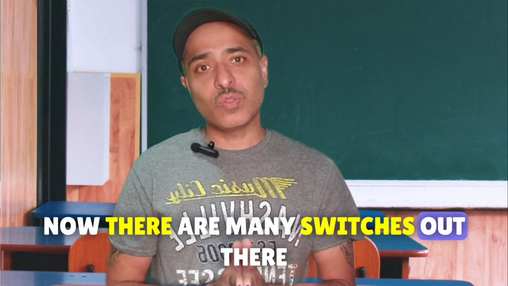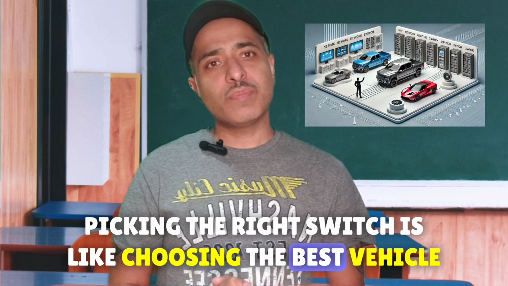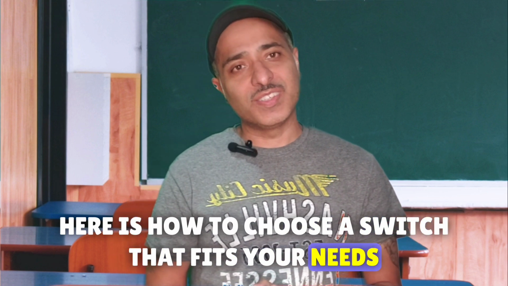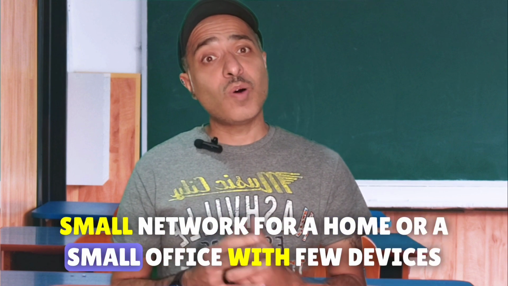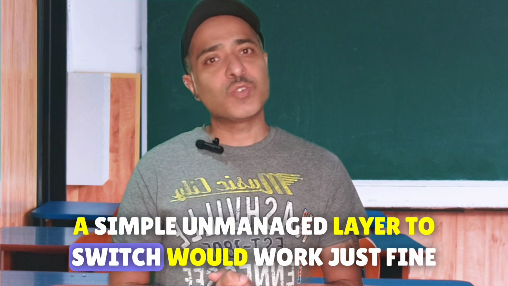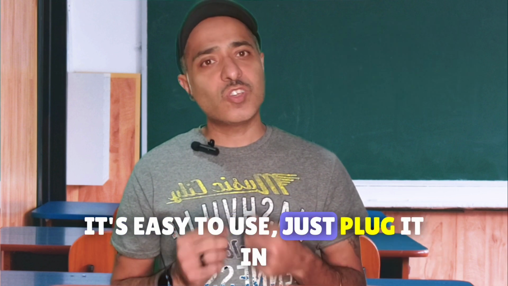Now, there are many switches out there, so which one should I choose? Picking the right switch is like choosing the best vehicle for your trip. You need the right features for a smooth ride. Here is how to choose a switch that fits your needs. First, look at your network size. For a small network, like a home or small office with few devices, a simple unmanaged layer 2 switch would work just fine. It's easy to use, just plug it in.